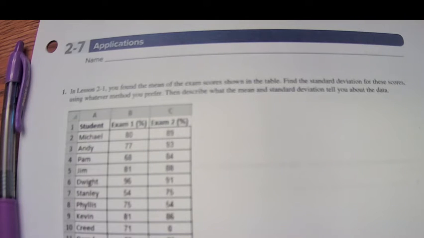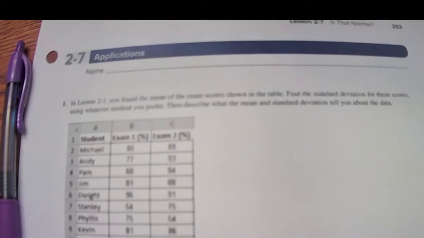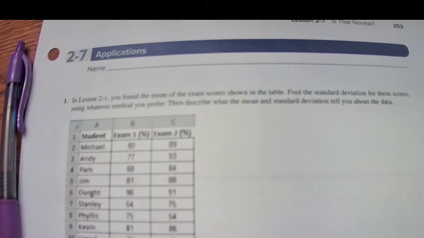So this is the last section we're going to cover in Chapter 2 or Unit 2, and it has to do with the empirical rule or standard deviations and how spread out data is. And we're going to do one of these examples by hand, and then I'm going to show you how to use your calculator to get this information, and then we'll do the second one just in the calculator.